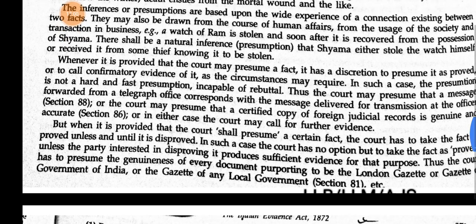Example: a watch of Ram is stolen, and soon after it is recovered from the possession of Shyam. This example will best illustrate the point. There shall be a natural inference or presumption that Shyam either stole the watch himself or received it from some thief, knowing it to be stolen. So there may be two kinds of inferences. Number one, Shyam either stole the watch himself. Number two, or received it from some thief, knowing it to be stolen.